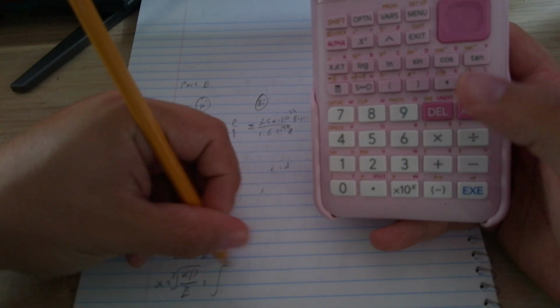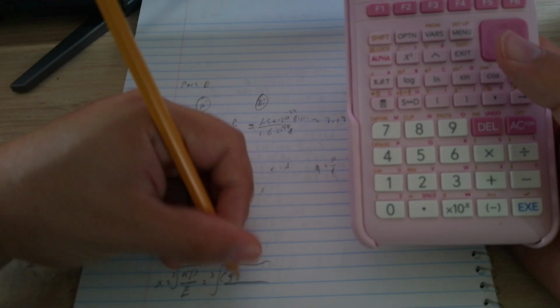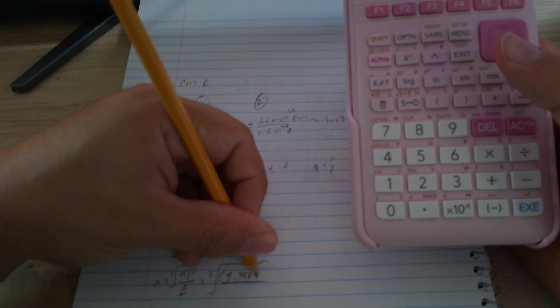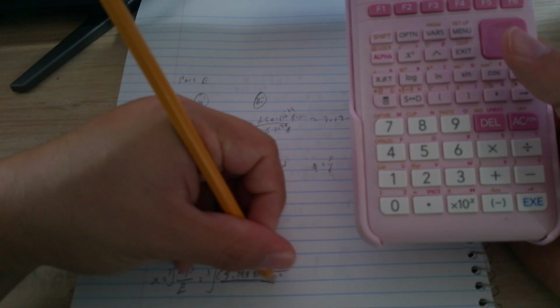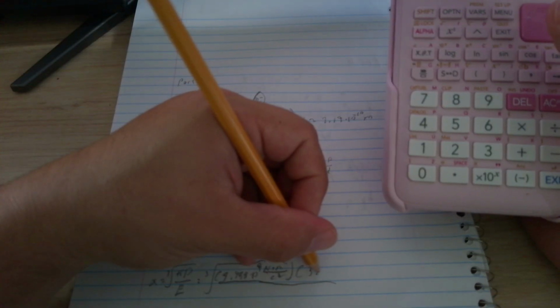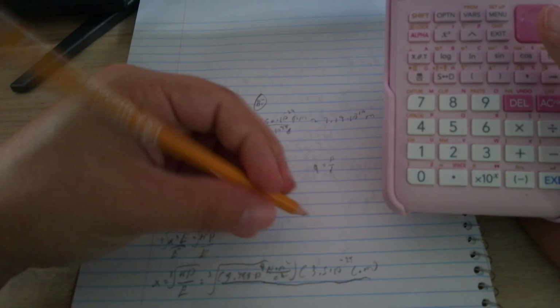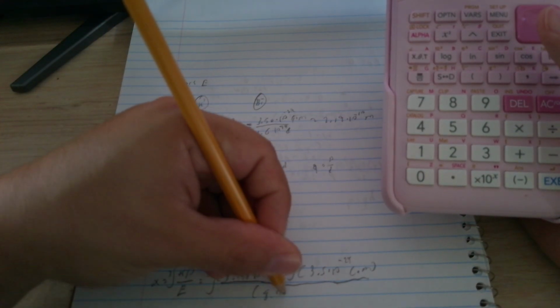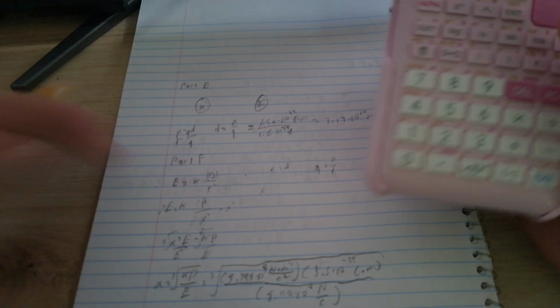So we're just going to input all this together onto a calculator, or let's say the cube root of our k constant, which is around 8.98 times 10 to the 9th newtons times meters squared over coulomb squared, times p, 3.5 times 10 to the negative 29 coulomb meter, all divided by our 8.00 times 10 to the 4th newtons over coulomb. So that's the equation right there.